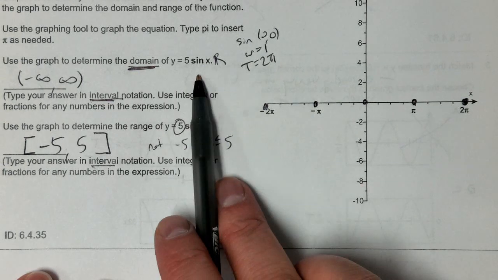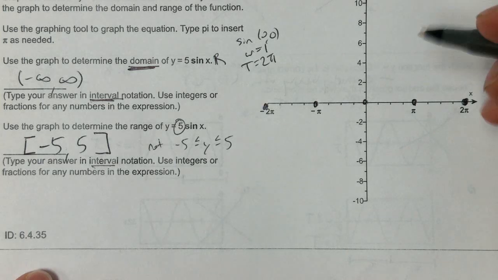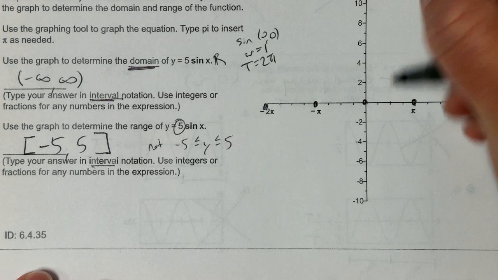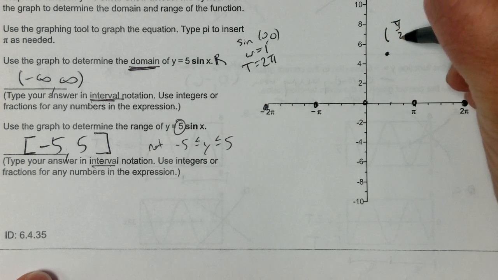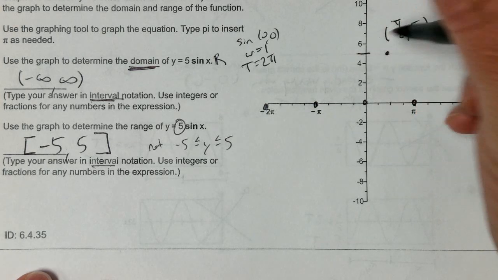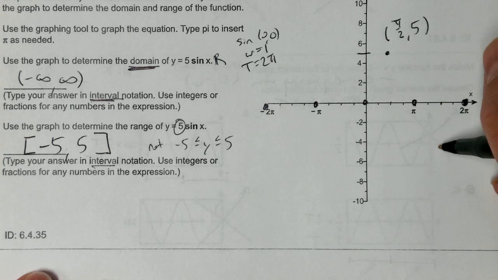Is it a positive sine graph or a negative sine graph? Correct. And so because of that, you go to the middle of this one, which is pi halves, and go up to 5. So this particular ordered pair is pi halves comma 5. And then this one in the middle would go down to negative 5.